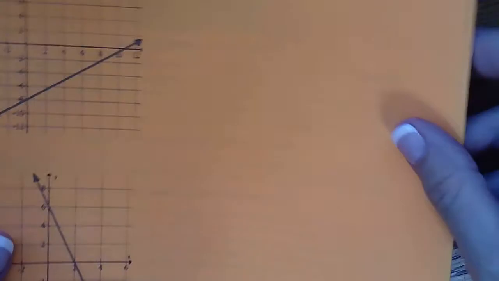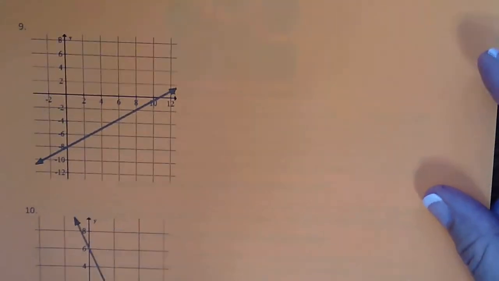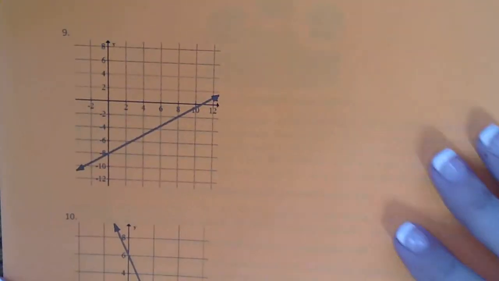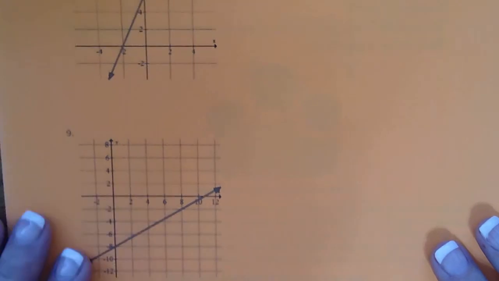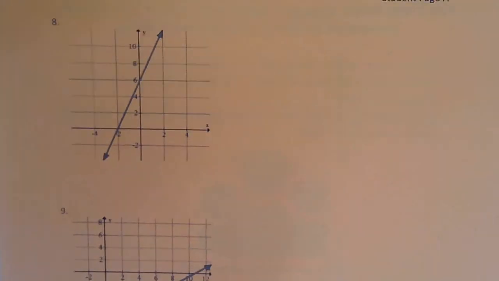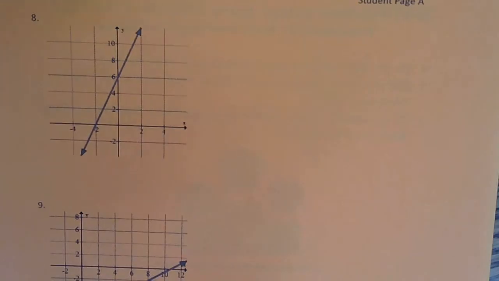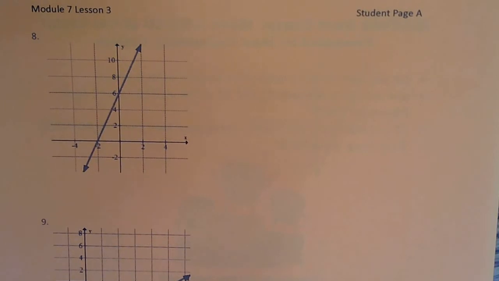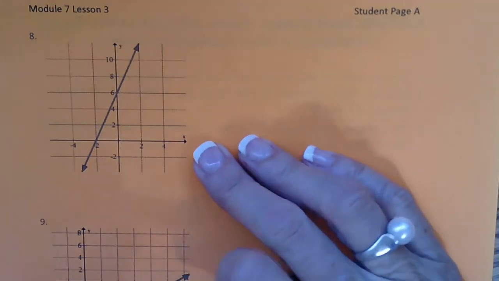So it's looking like more rise over run on this page. What were the directions on the other? Find the slope of each line. So we have number 8 up here. Remember, job number 1 is to make sure that you find 2 points. Doesn't matter which 2 points, except they do have to be right on the corner of a square. We call those vertices.